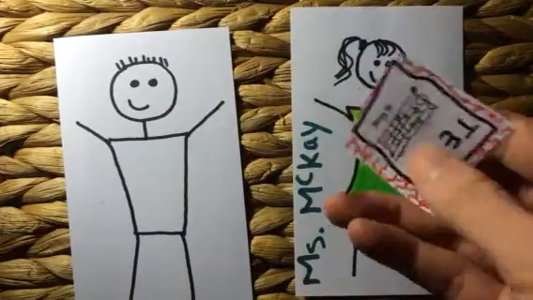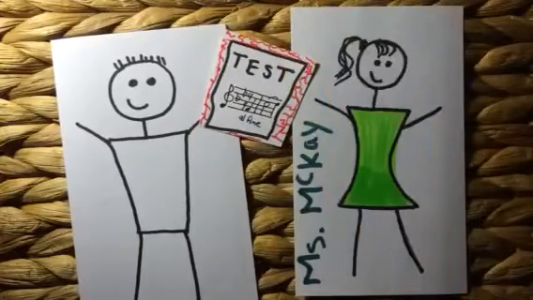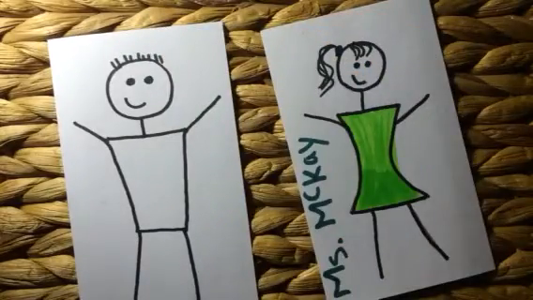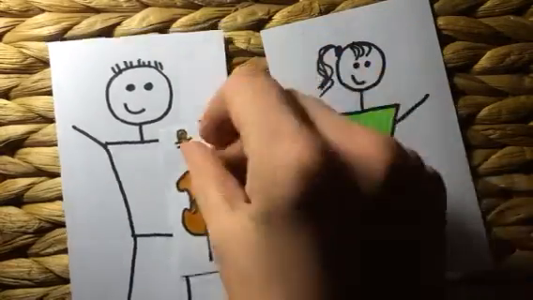Sometimes, unfortunately, I have to give the student a test. And this can be either a playing test or a written test. And that is a nice assessment to hear whether he knows what he's talking about when he's playing his cello.